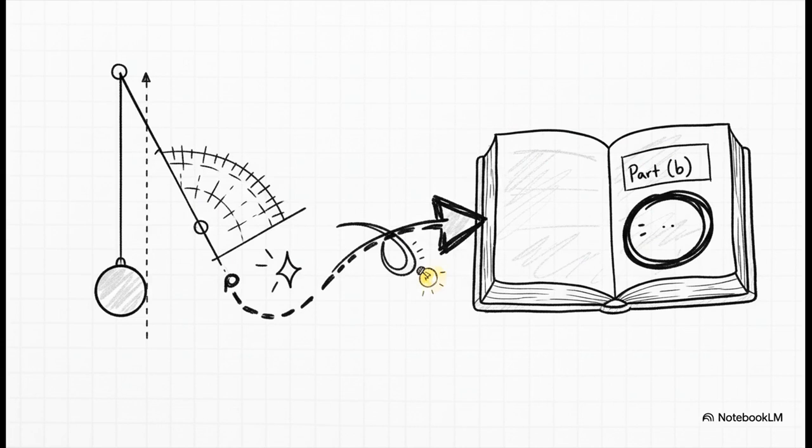Now, here's a cool little insider fact about this problem, a bit of an Easter egg. If you calculate the tension at this specific angle, you get mg times the square root of 3. And for some reason in a lot of the old answer keys for the Irodov book, that value is accidentally printed as the answer for part B. Just a weird little quirk of this famous problem.